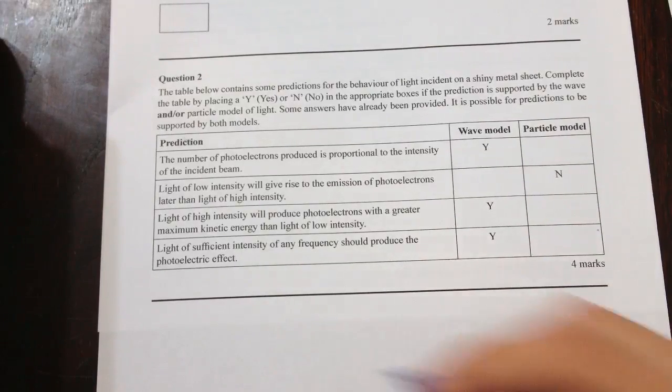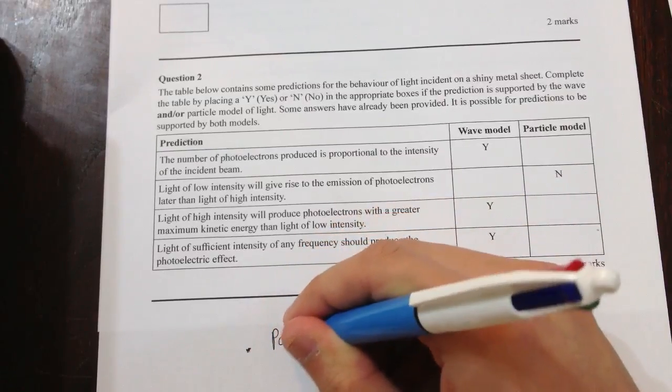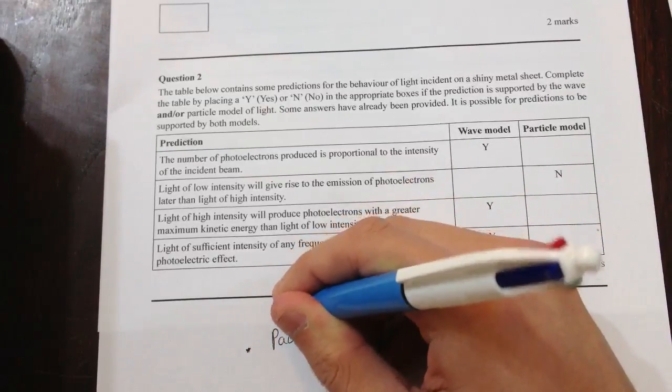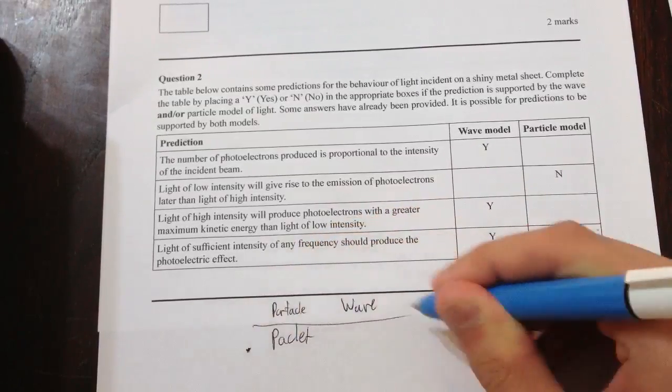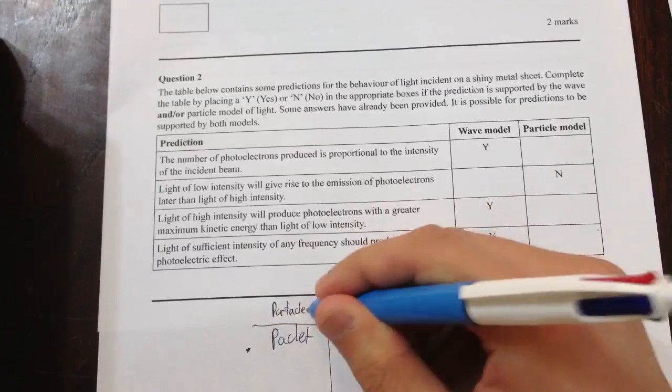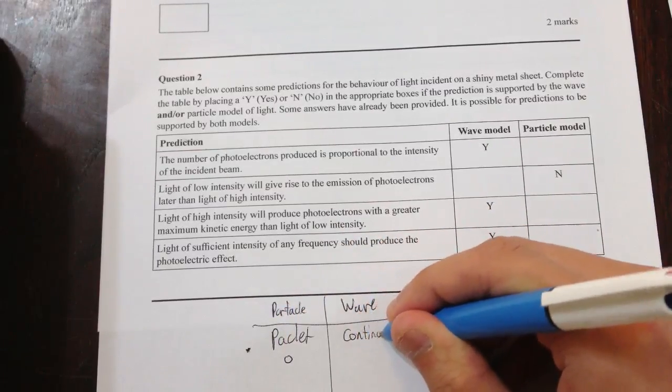Okay, I found a question, but before we go into it, I'm just going to point out some things about light as a particle and as a wave. The difference between particle and wave is that light comes in packets, whereas waves are continuous. That's one of them. And we'll show how this plays out in the photoelectric experiment.